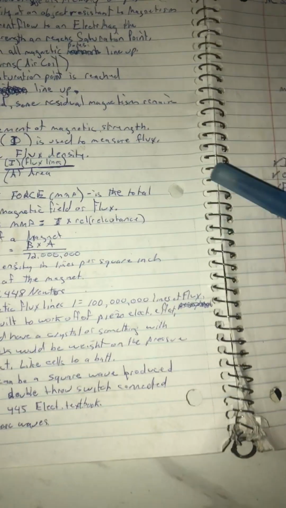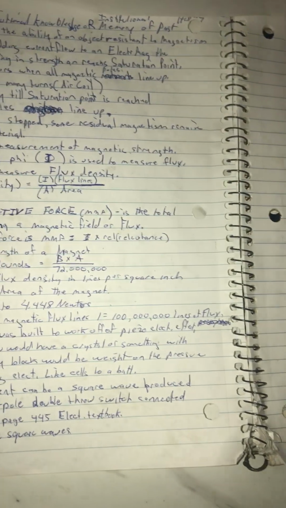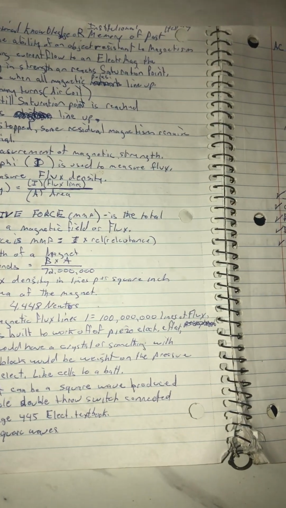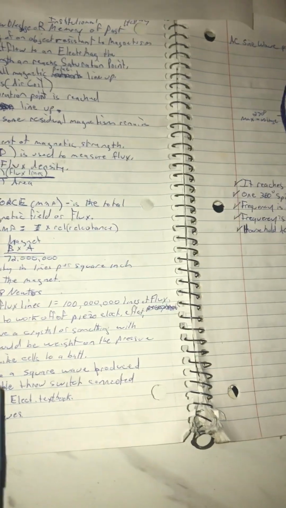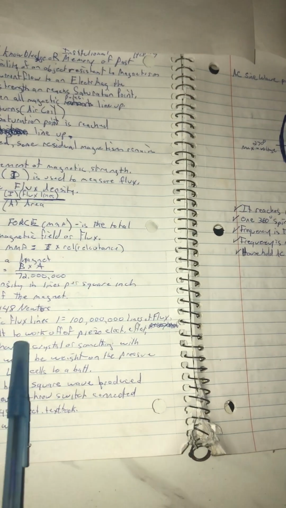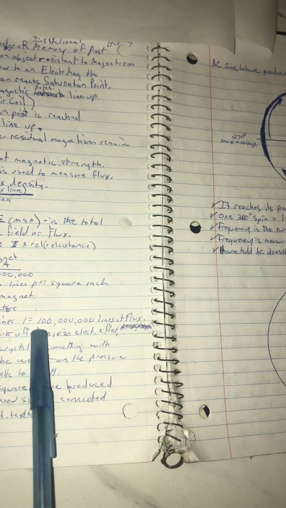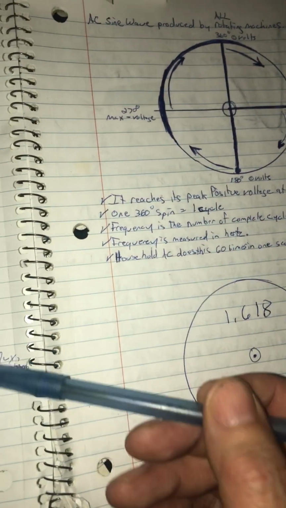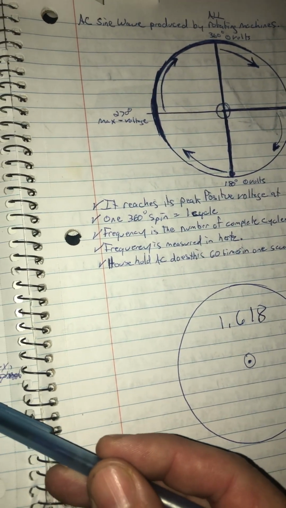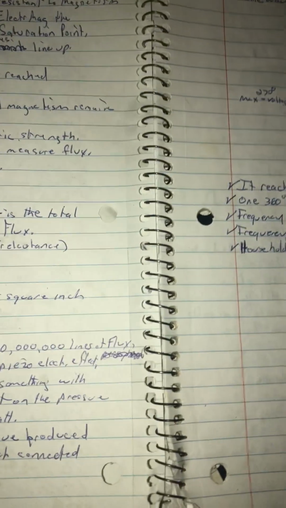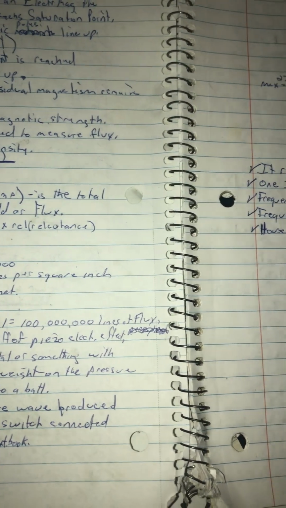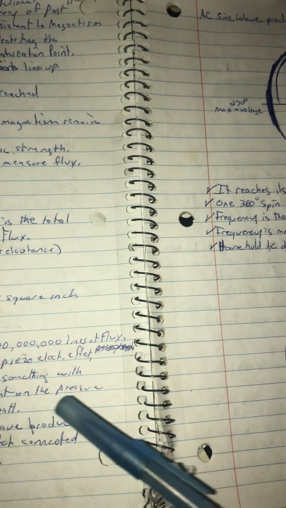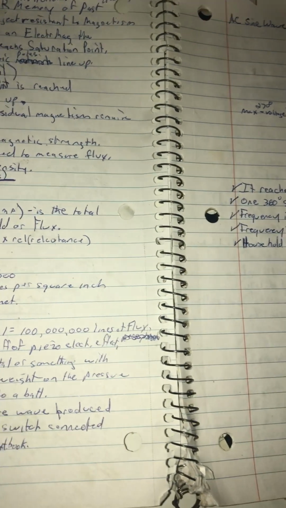So it's saying that 1 pound is equal to 4.448 newtons. Weber measures magnetic flux lines where one, I'm not even sure what this number is. I'll let you look at this equation. 100 million lines of flux, is that what it says there?